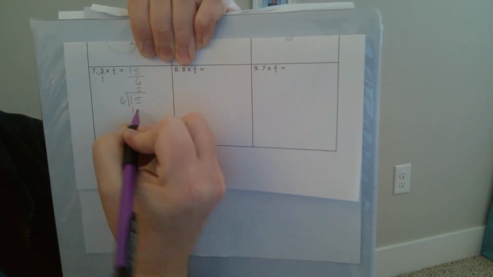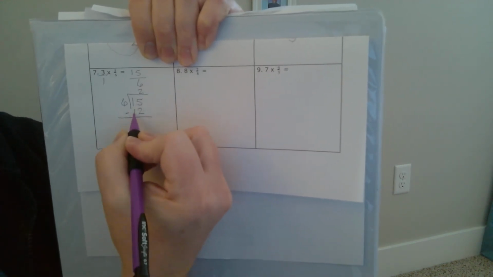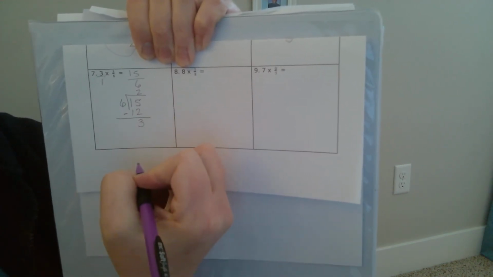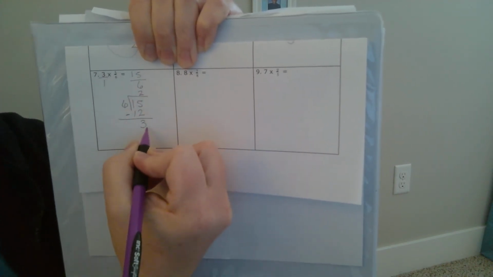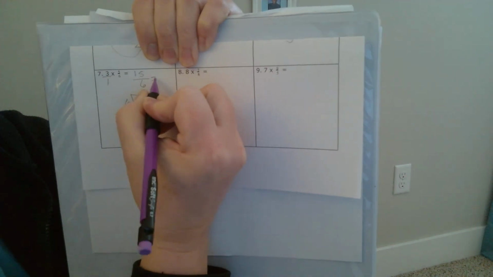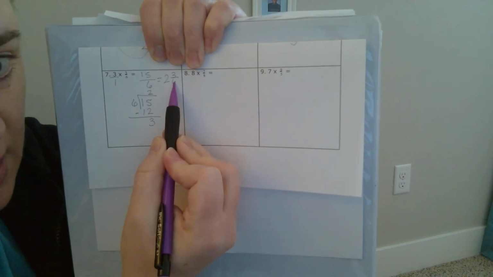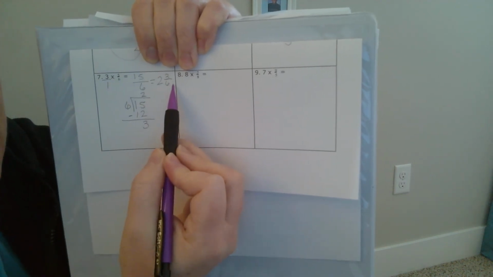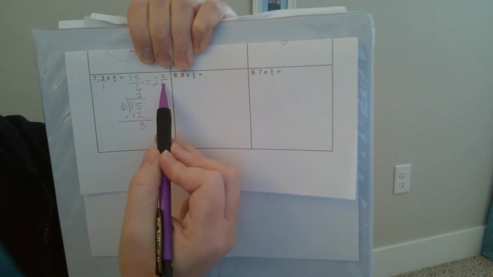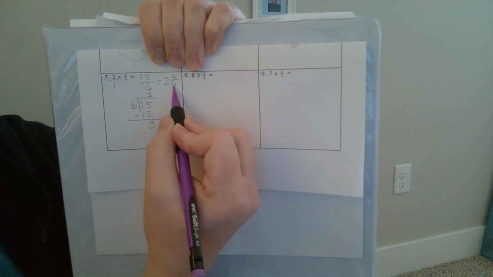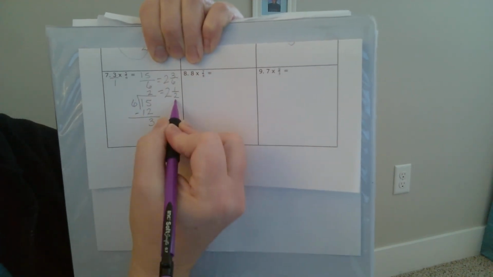So 6 times 2 is 12. Then we subtract. 15 take away 12 is 3. So now we start at the top and we say 2 3/6. But when I look at my fraction here, I can see that 3 is half of 6. So we can reduce this number to 1/2. So it equals 2 1/2.